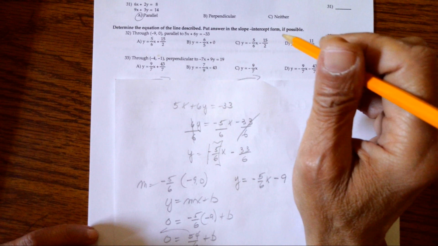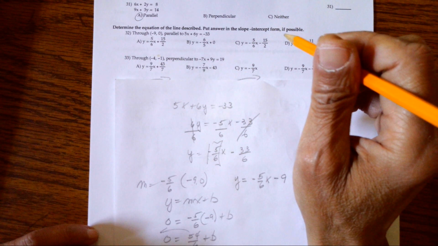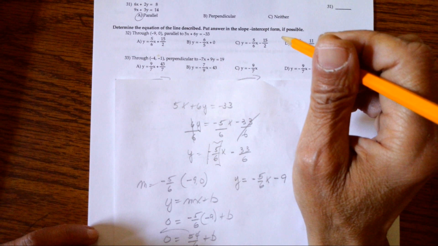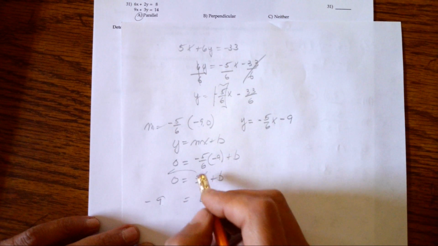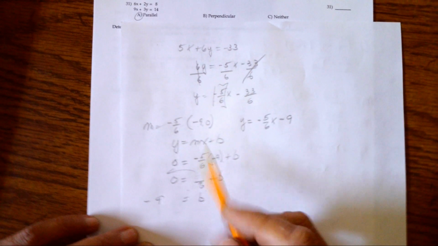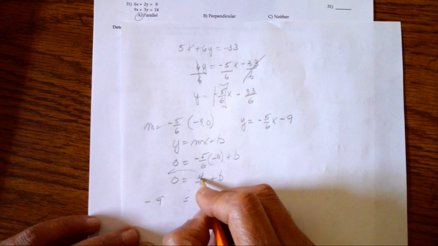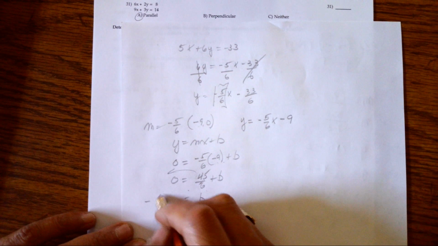And what is the problem here? Well, the problem is Mr. Gomes can't multiply. That's the problem. You see, minus 5 times minus 9 is 45, not 54. Oh my gosh.